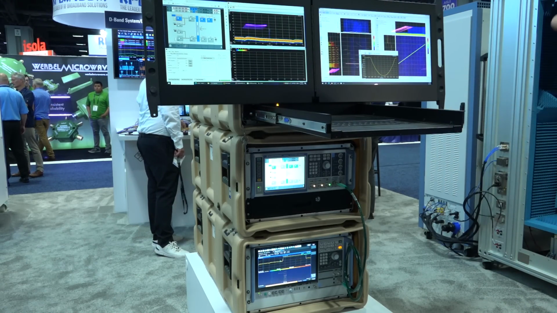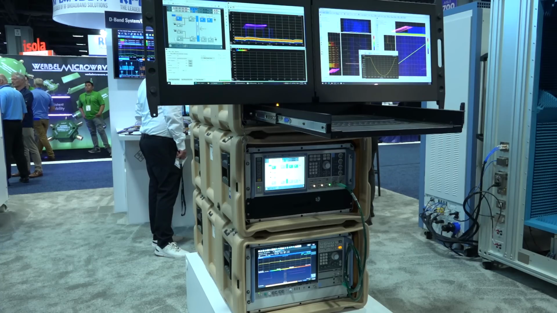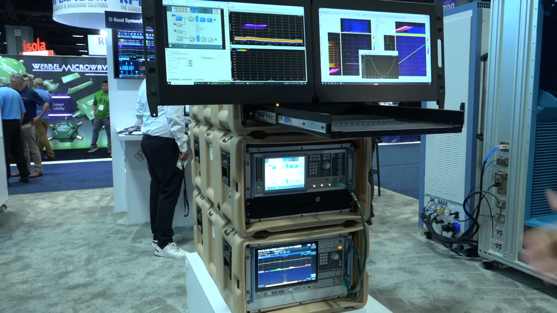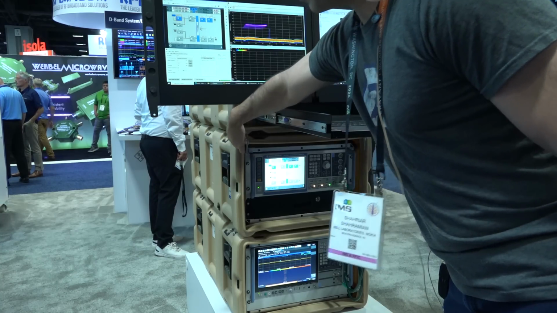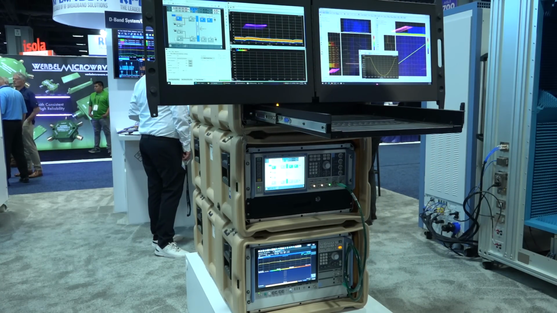So if it was radar, if it was some communication, if it was some jammer, you'll be able to capture that, store it, and get out of the environment that could be potentially hostile. This combination is obviously intended, with the boxes that you can see, to be ruggedized so you can deploy it quickly. But yeah, I'm sure a lot of defense people like stuff like this.